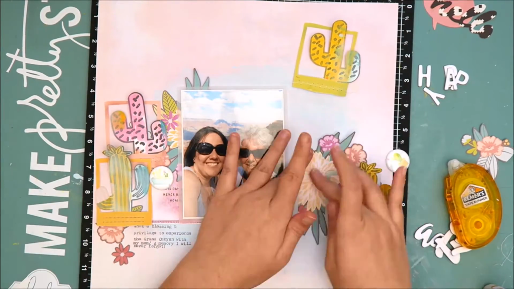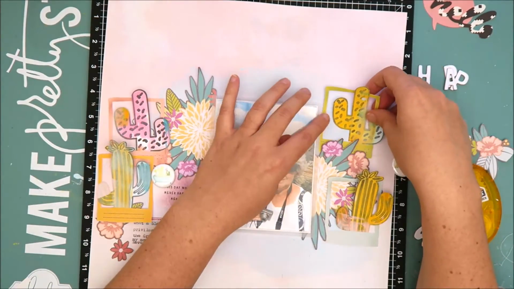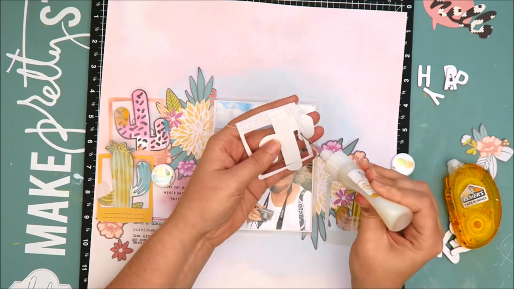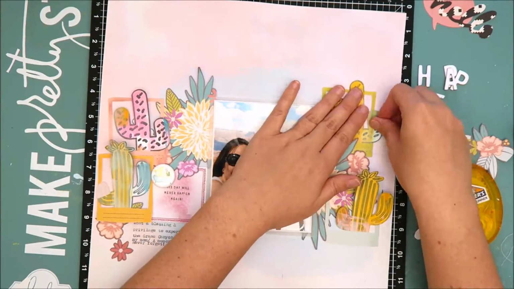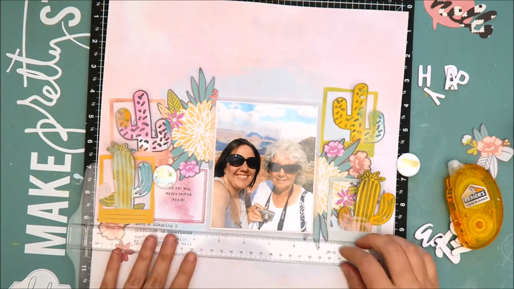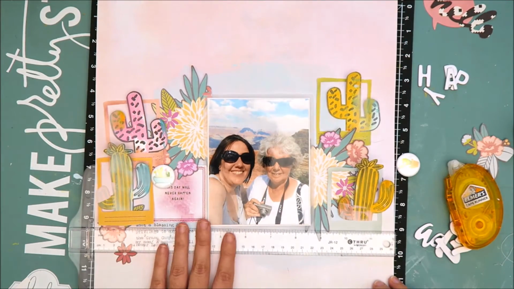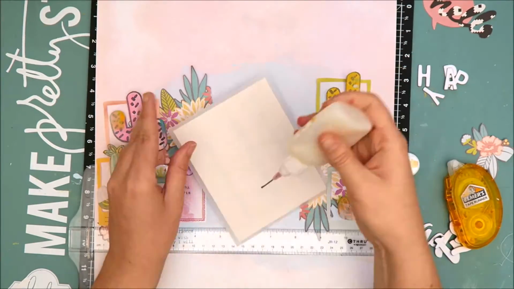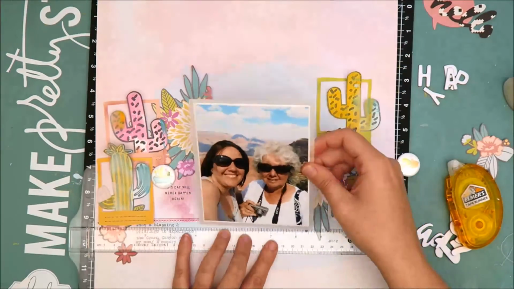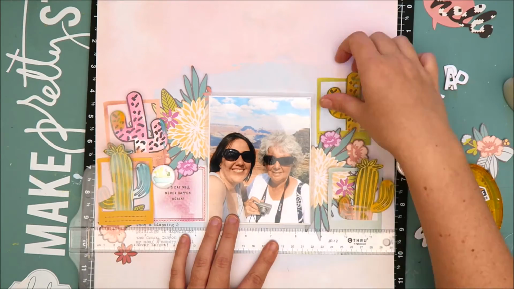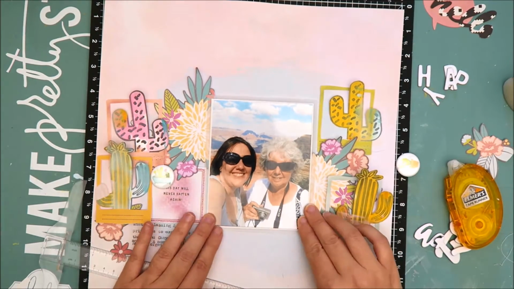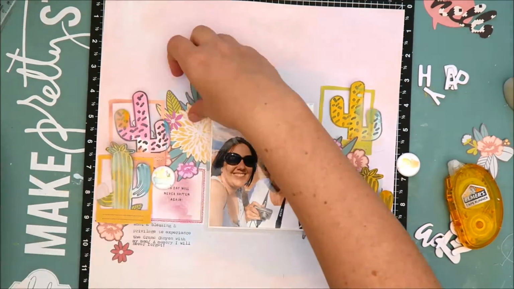I always think that the photo should be the most important part of the layout. It's what I want people's eyes to see first. So I did want to create a little bit of a contrast between the photo and everything else that's going on. And I think that the vellum and the white cardstock did that for me. It looks great. It adds a little bit of dimension and just a little bit of something extra to the photo. And I think it really helps it stand out.